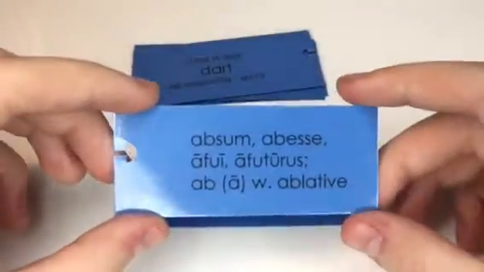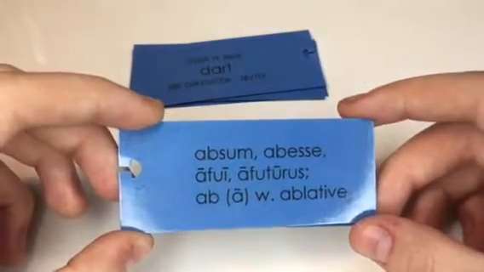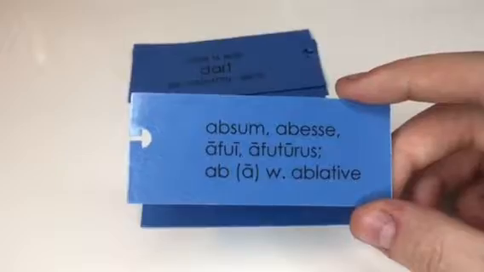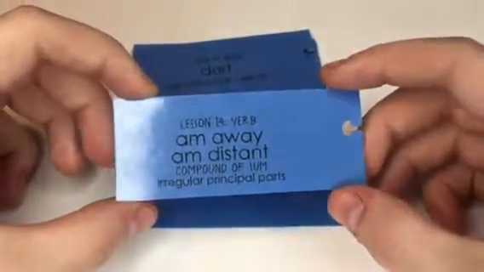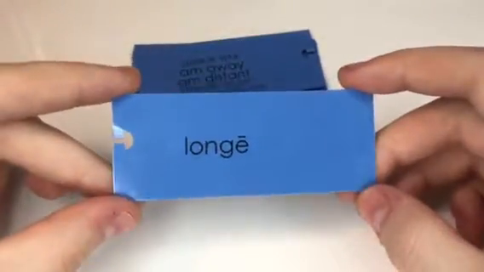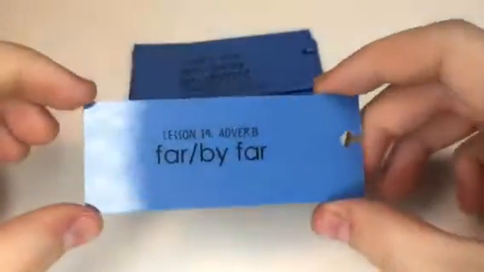And then we have absum, abesse, afui, afuturus. Remember, this is kind of just the expansion pack of sum. It means am away or am distant. And then our last word, longue. It's a nice word. I like this word. And it means far or by far. Also an adverb.